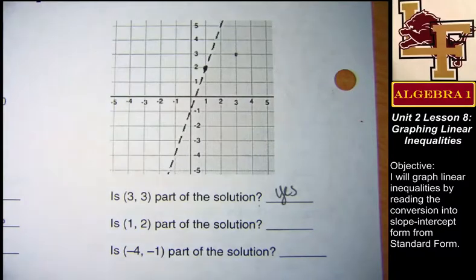You're right, it's on the line. The question is, is the line considered part of the solution? What we had said is if the line is solid, it's considered shaded in. If it's dashed, it's not shaded in. You are correct, it's not part of the solution because the line is not shaded.